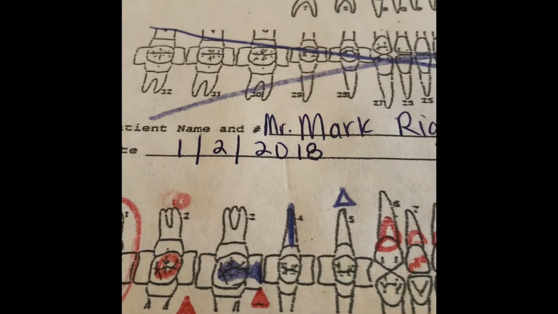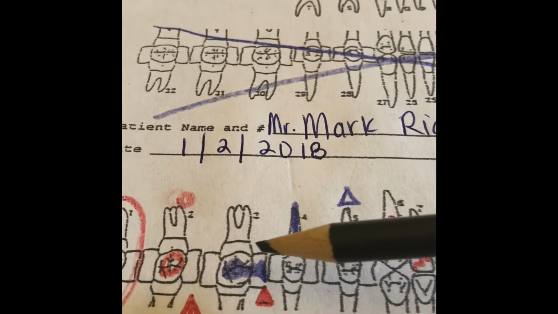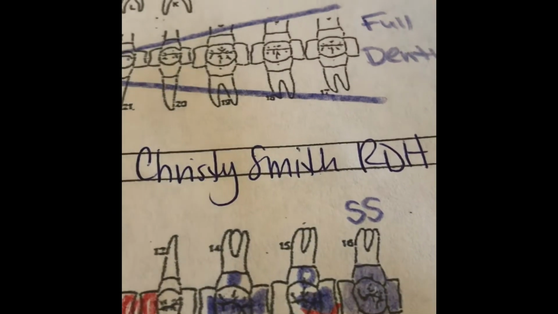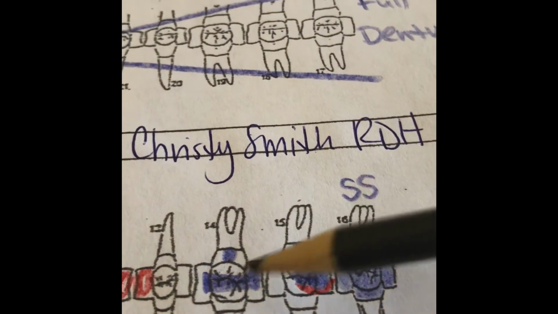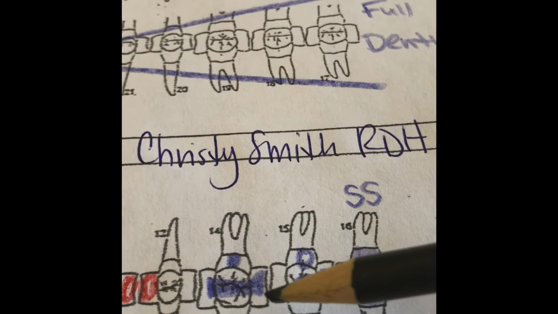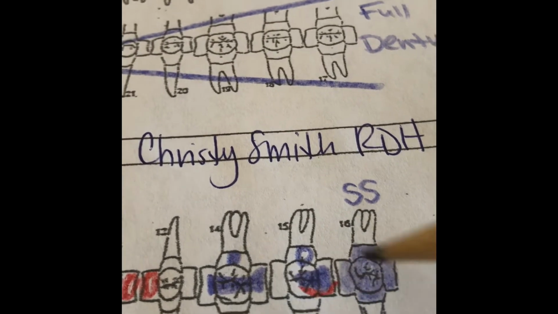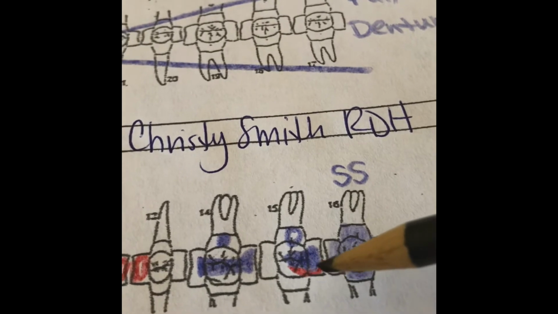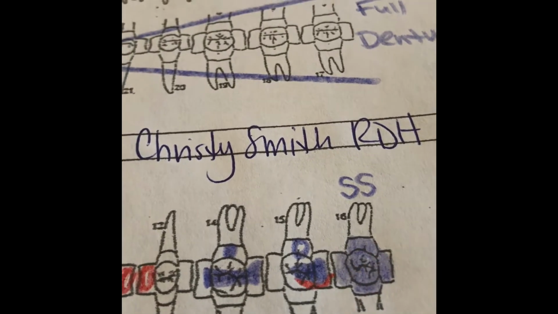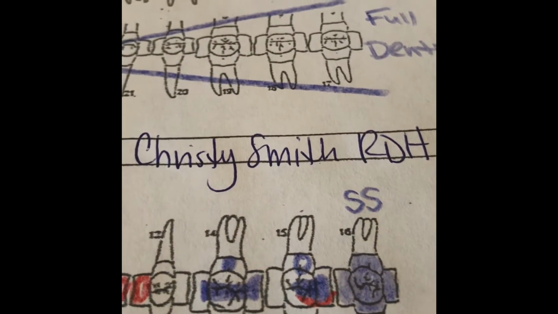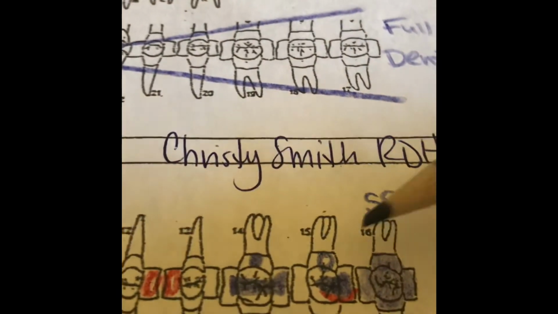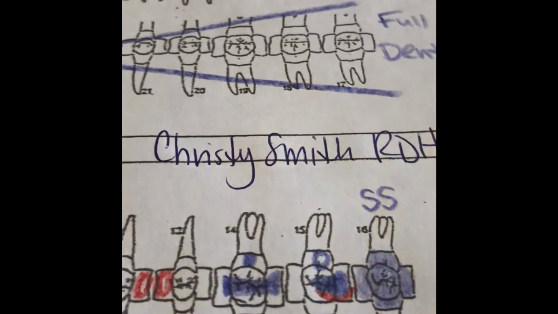So there's one on number 2, or excuse me, number 3 right there. And then over here on number 14, it looks like we have a buccal pit amalgam, and we have an MOD on 14. We have a DO on 15. And you're probably wondering what that red is right there. Well, you know that means something's wrong or abnormal or pathosis is there. We'll talk about that in a minute. If you see the little dot that's open here, we'll talk about that in a minute as well.